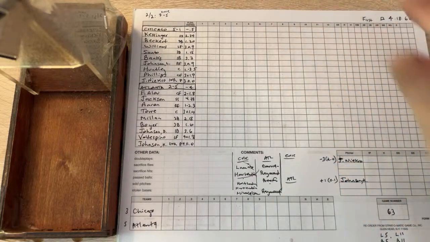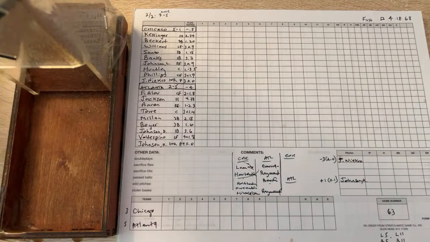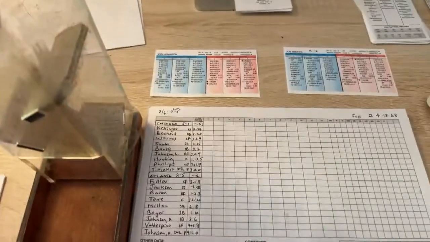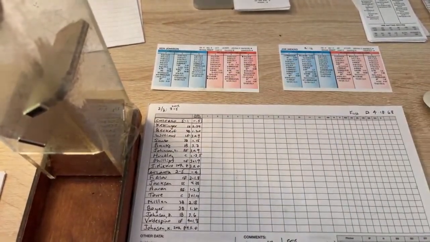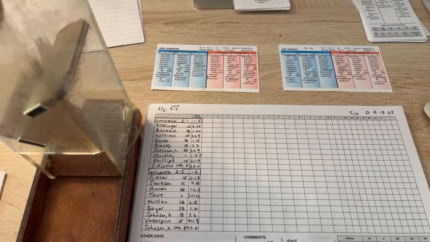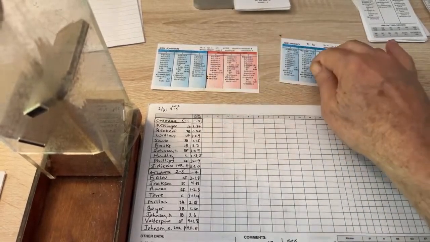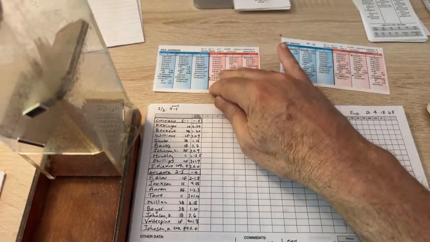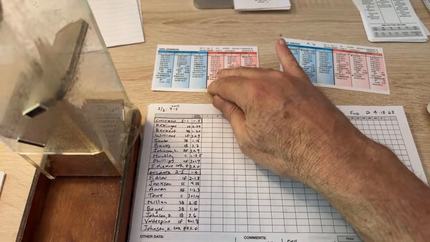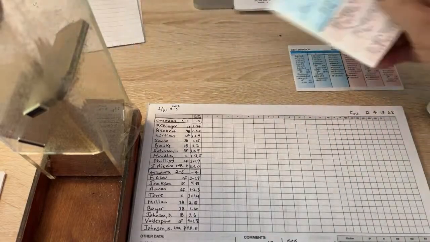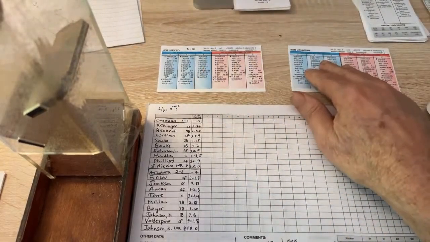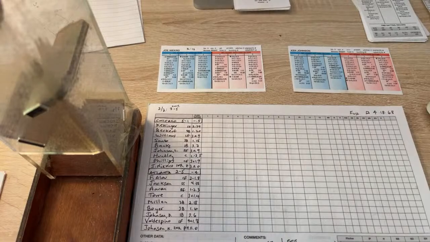What I like to do is set up, as you can see here, the starting pitchers. And I put them in the side that the team is on. So it's the Chicago Cubs, the visiting team, with Joe Niekro. And then on the right side, the home team, Ken Johnson.